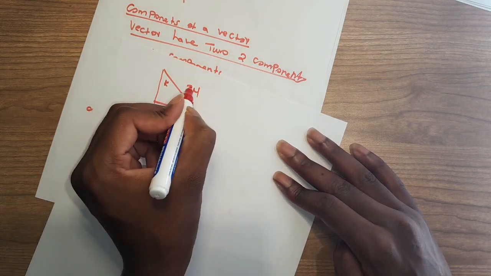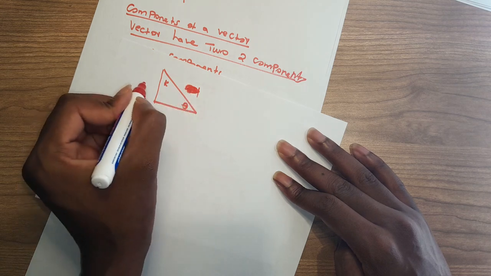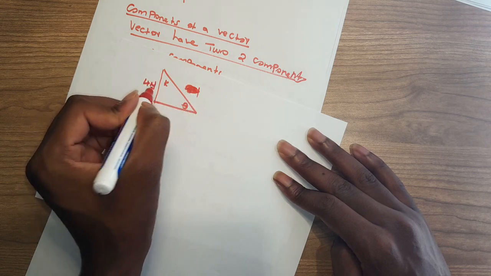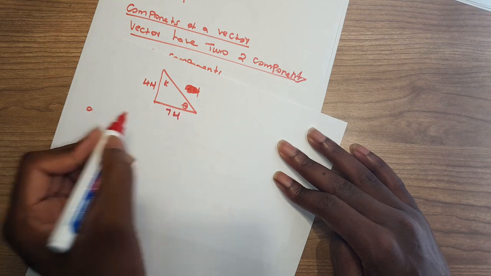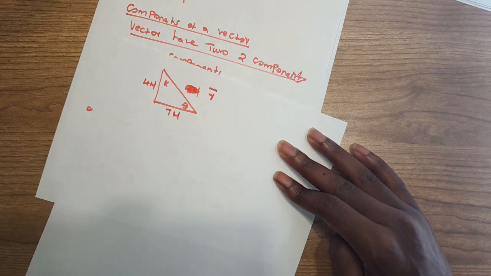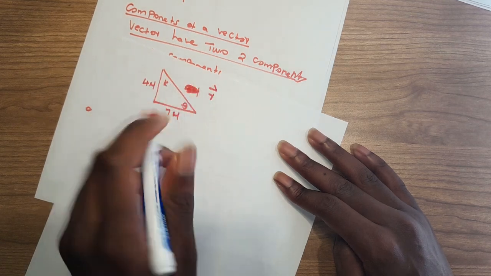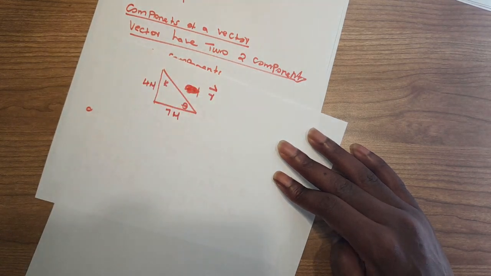You are given that this is 4 newtons, and this is, I don't know, like 7 newtons or something. And they say find the resultant R. How do you find the resultant R?